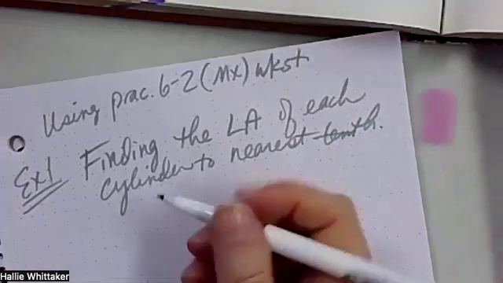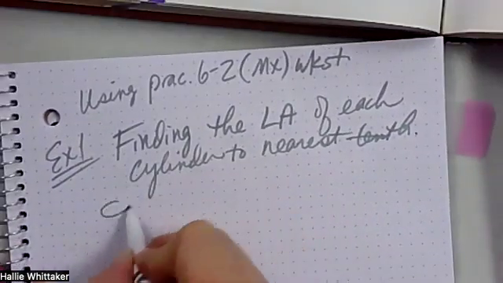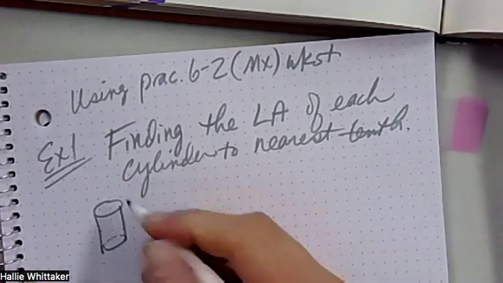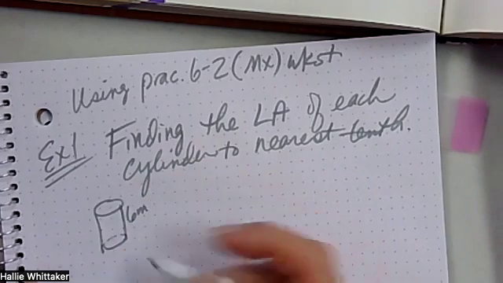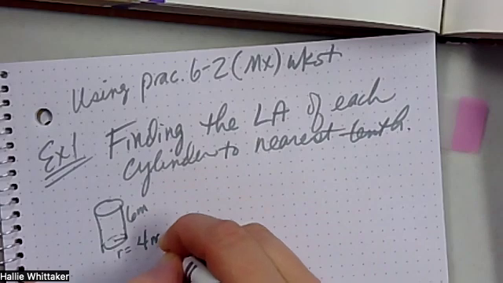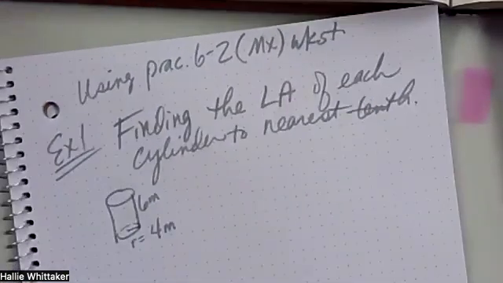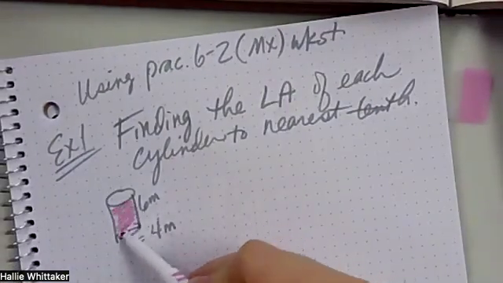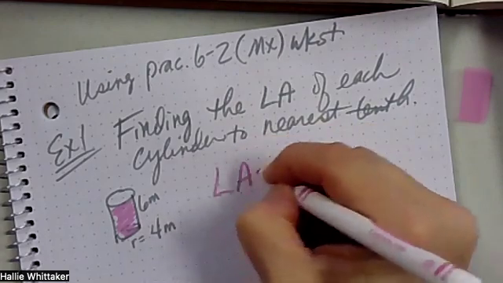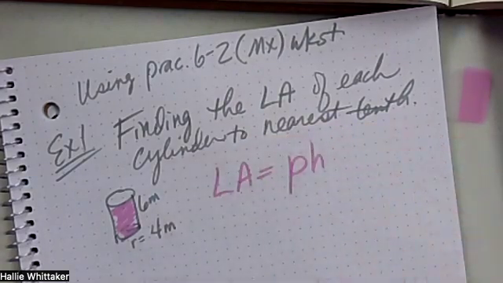Okay, let's start off with this one right here. You got your cylinder. It is 6 meters tall. The radius is 4 meters. And again, the reminder here is we are just getting the lateral area, not the top, not the bottom, just the sides. So the lateral area is the perimeter times the height.